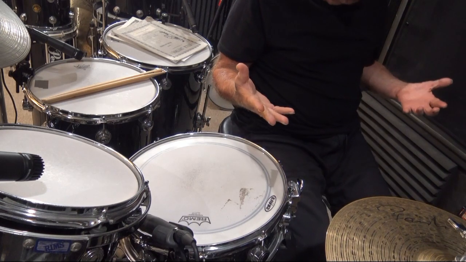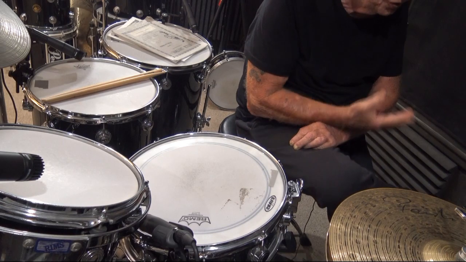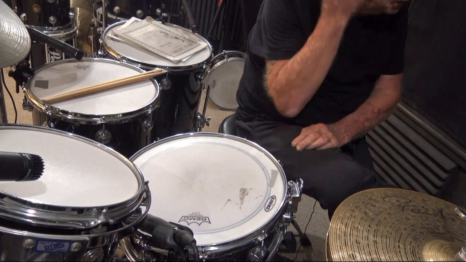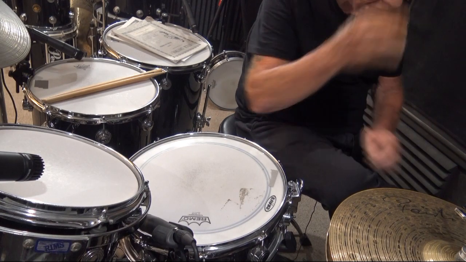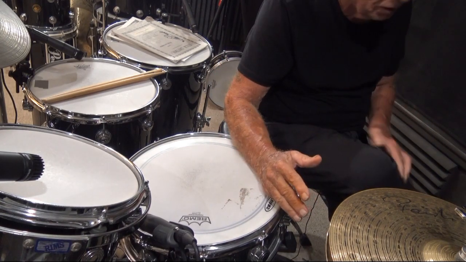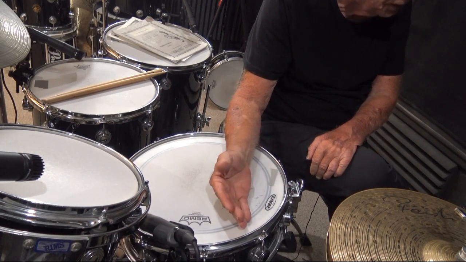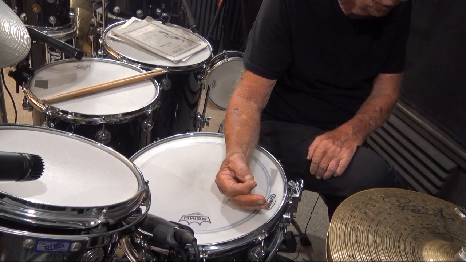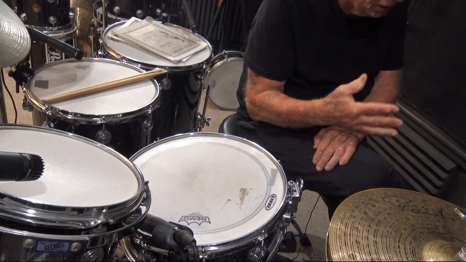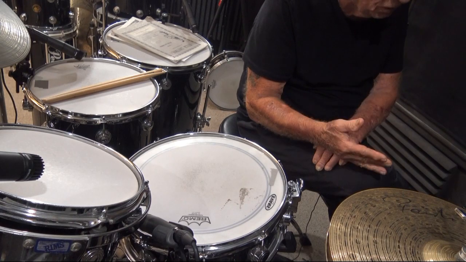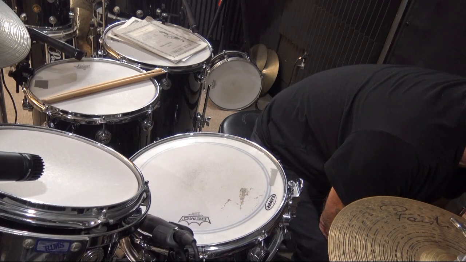So you could do the whole page like that. You have all kinds of things, different variations. They're exercises. Then we're going to take maybe tomorrow or maybe Friday, I don't know yet, a different approach. Instead of the counting system, 1 and 2 and 3 and 4 and, we're going to develop melodically.